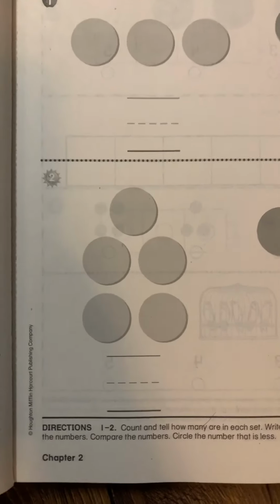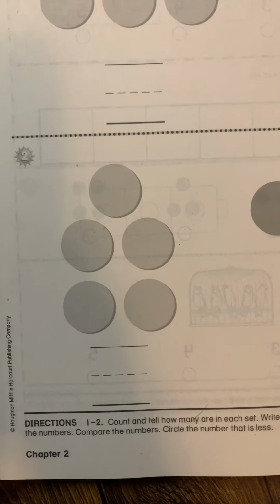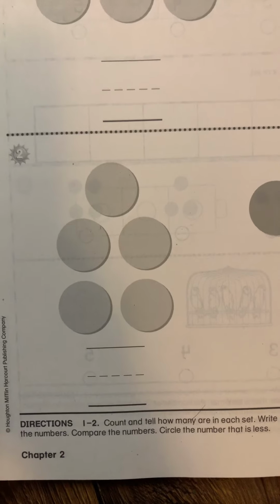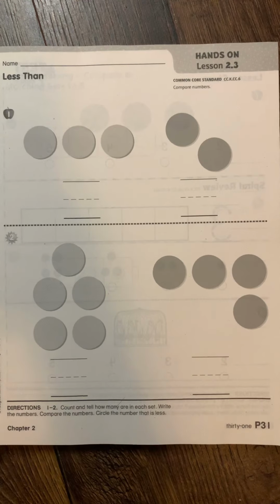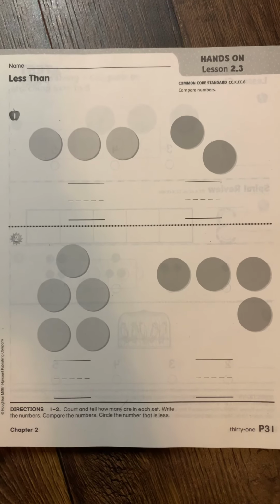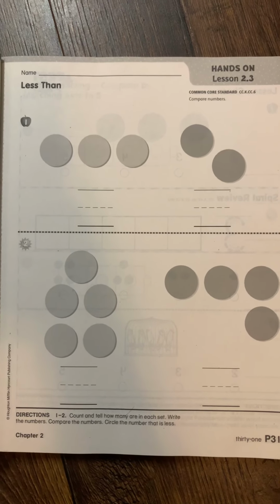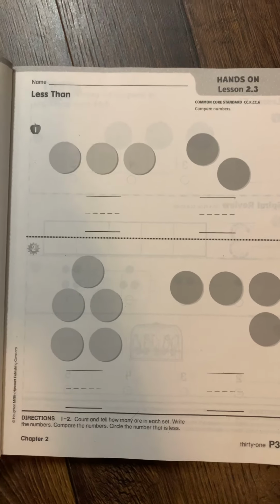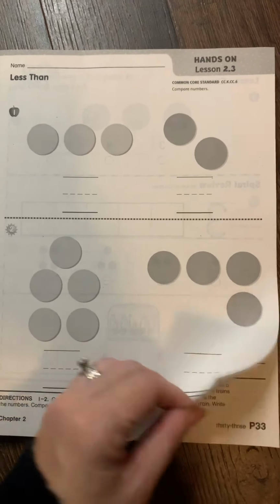Do the same thing for number 2. Count how many counters there are. Write the number. Count how many counters there are. Write the number. Circle the number that has less. Okay? Less. The ones that has a smaller amount of counters.